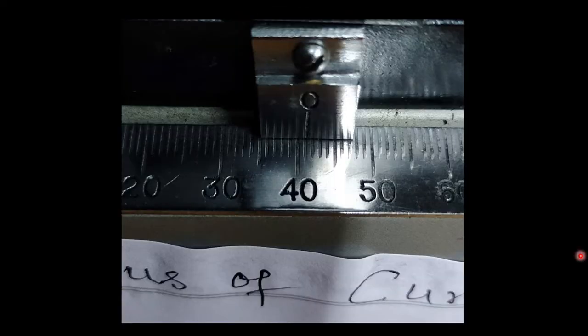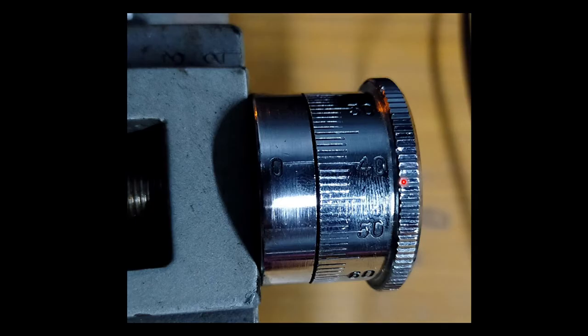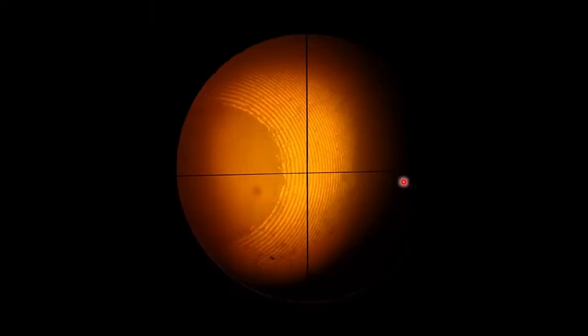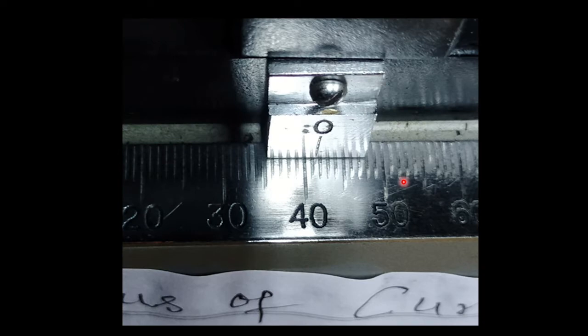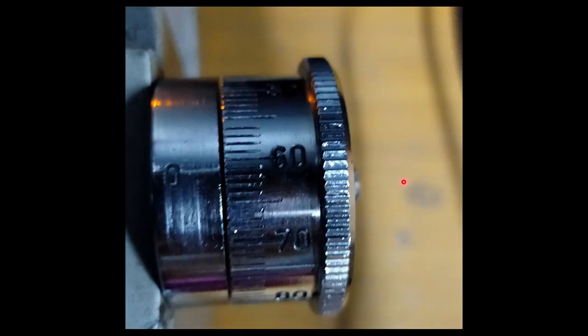So let us see, the linear scale reading is now 41 and the circular scale reading is 39. Now we will do the same thing and move the crosswire to the 6th ring, where the linear scale reading is 41 and the circular scale reading is 61.